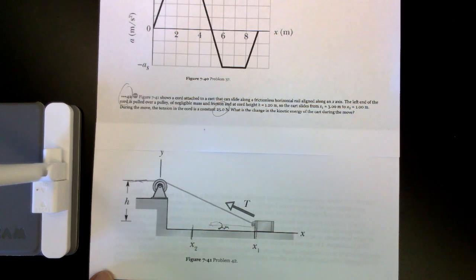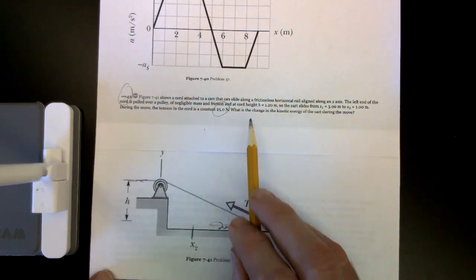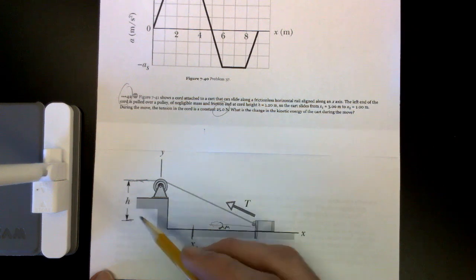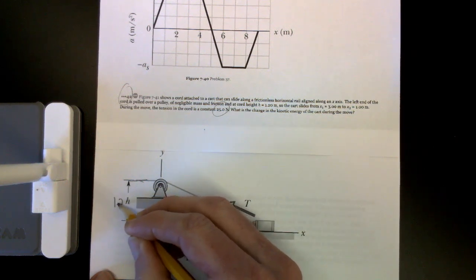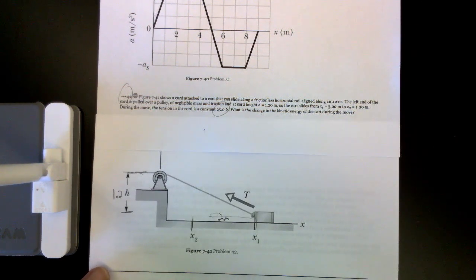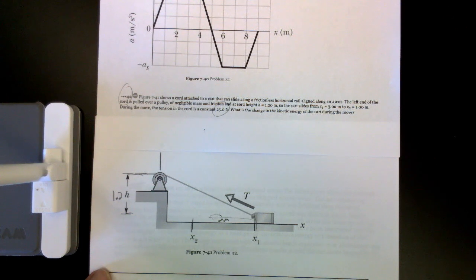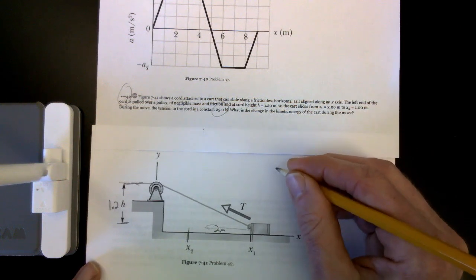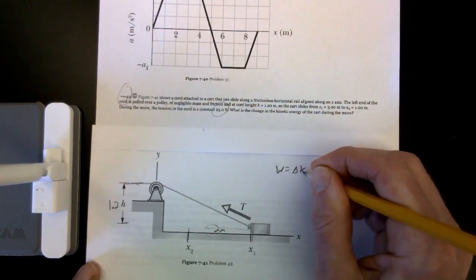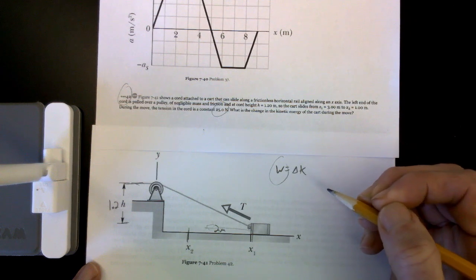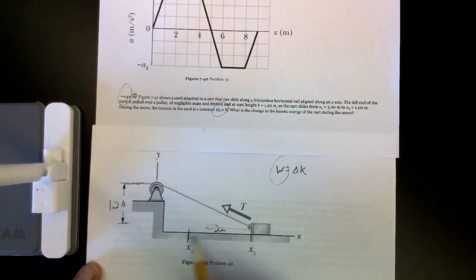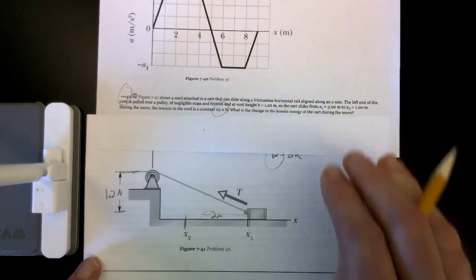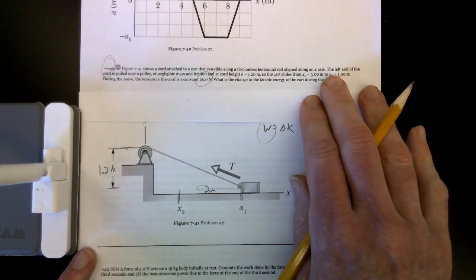The cord is at a height of 1.2 meters. I don't know why that's necessarily going to be relevant. What is the change in the kinetic energy of the cart? Well, we're going to use work equals the change in kinetic energy, so I'm really just finding the work. I could figure out how fast the cart increased its speed with Newton's laws, but I think energy is going to be way better.